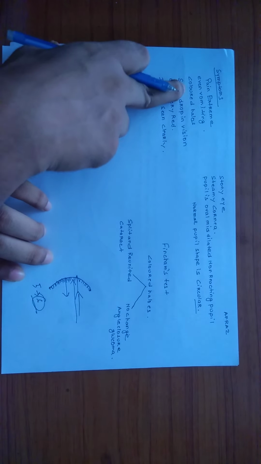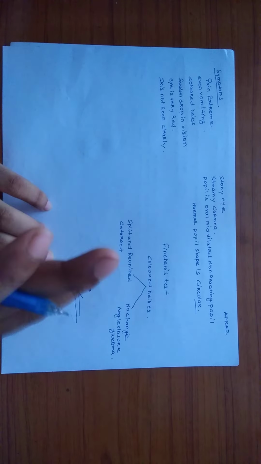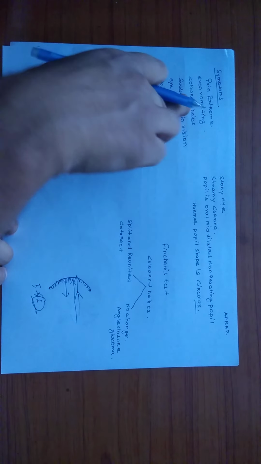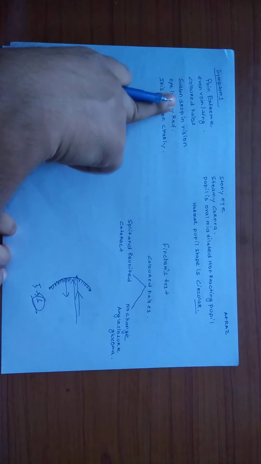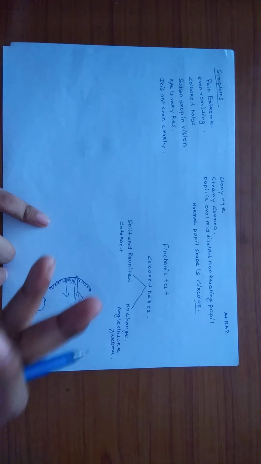That is the reason you will see colored halos. Why will you see colored halos? Because of the aqueous humor, it is causing your light to split. That is the reason you are going to see colored halos. Along with this, why will you see a sudden drop in vision? Because the cornea functioning is gone, because your cornea is not transparent anymore.